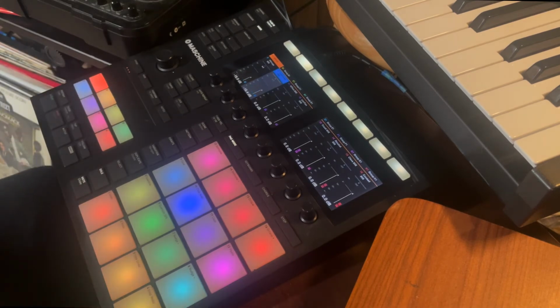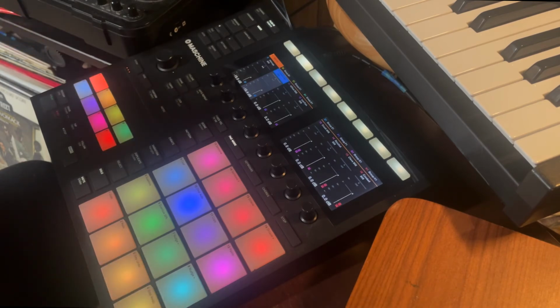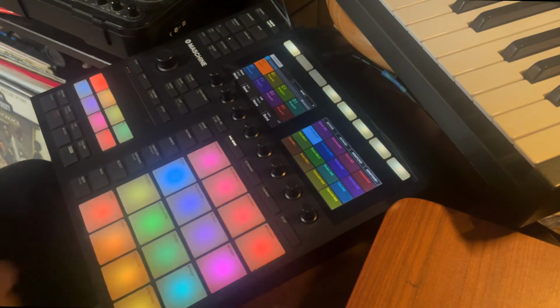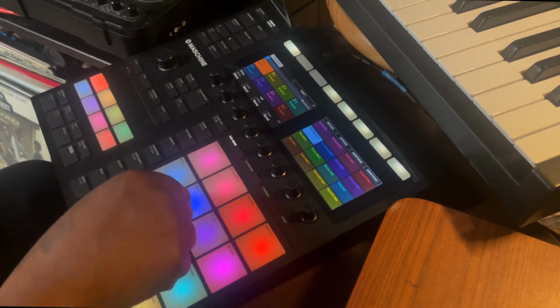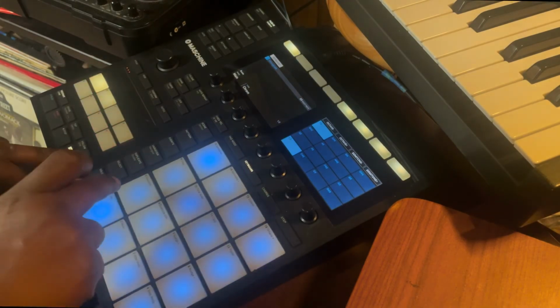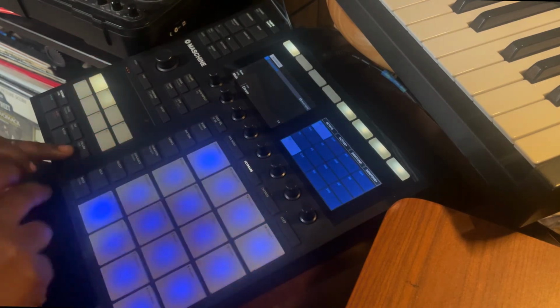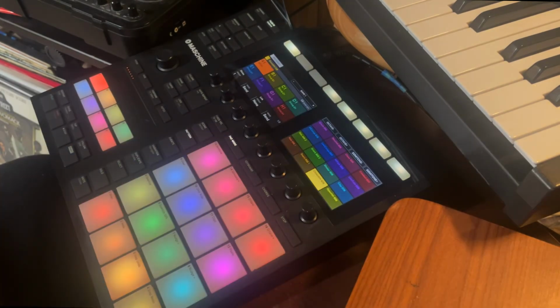Now, if you notice, when I quantized it, that last little hi-hat roll went away. That's because the master timing that's set on this thing is set to 1/16. So if I want to just affect everything except for the hi-hat, this is what I would do. First, we would select the actual sound that we want to affect. It's these two. So we go to keyboard after we selected one, then we hit quantize. Go back, hit quantize.